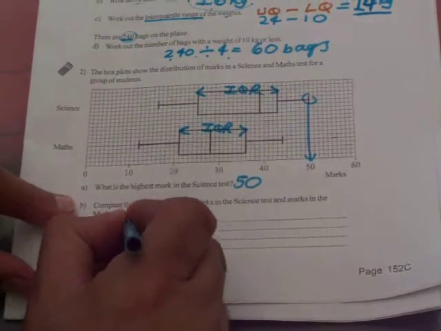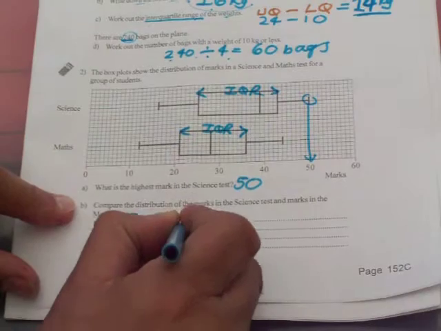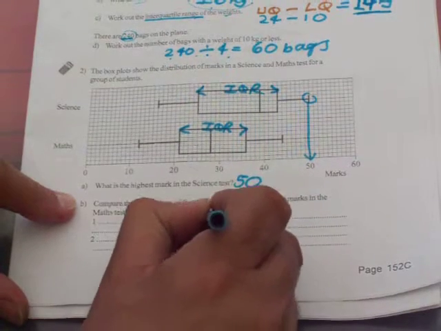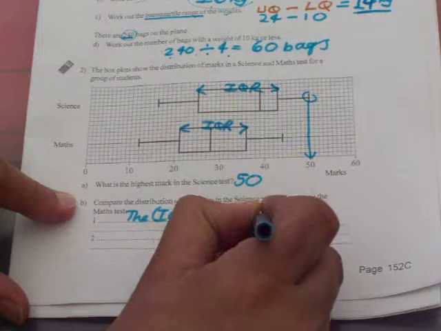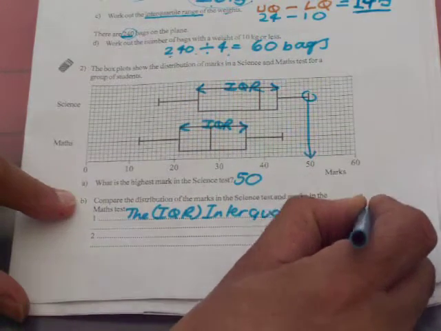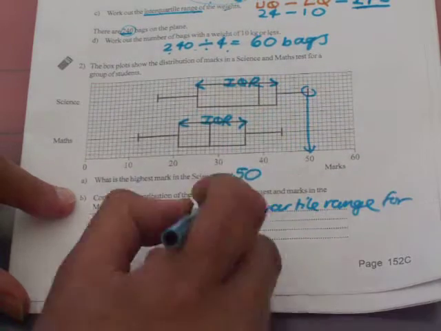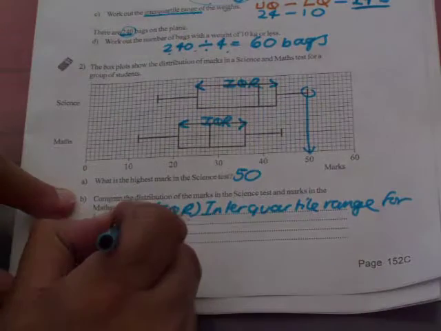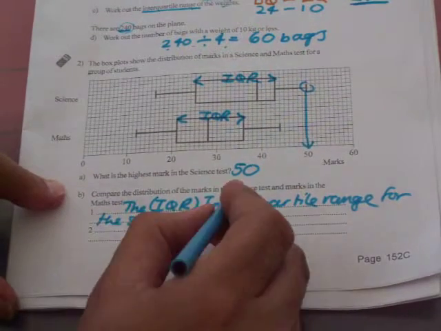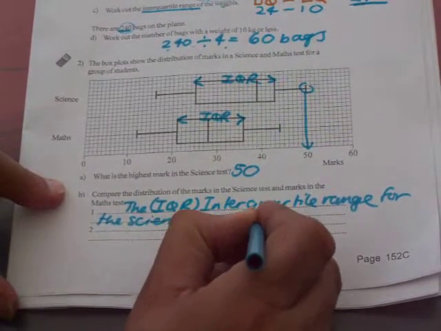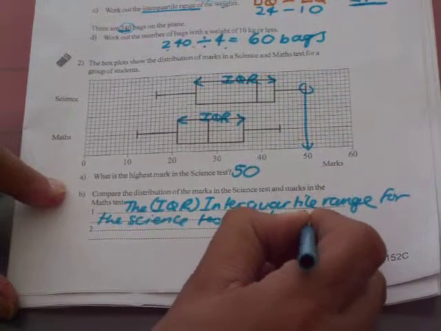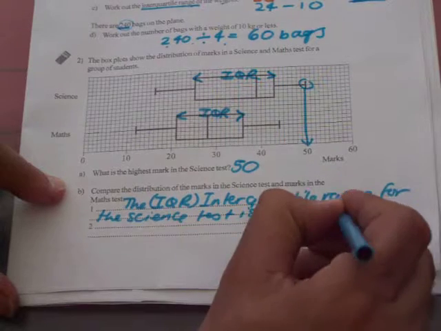The interquartile range for the science test is bigger than for maths.